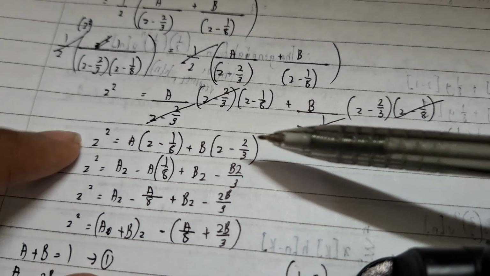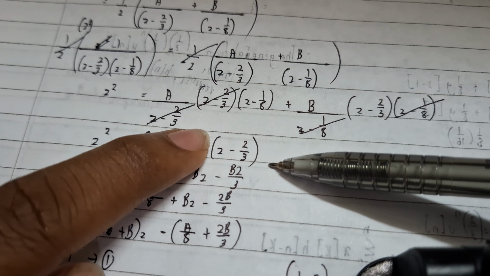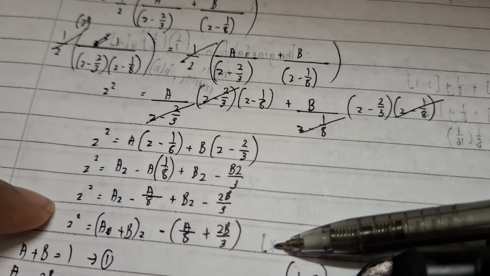I cancel off the same terms and you'll get z equals A(z minus 1/8) plus B(z minus 2/3). I just factorize everything until you get two separate equations.